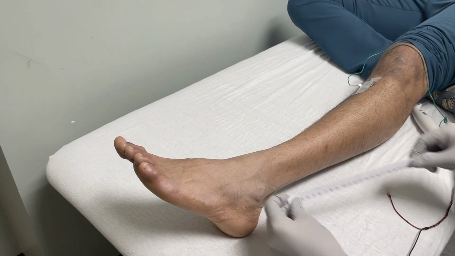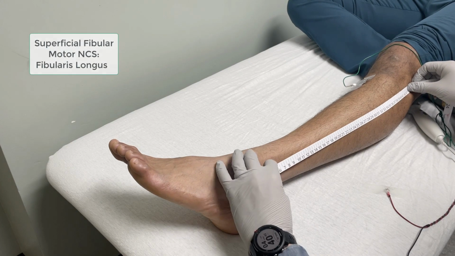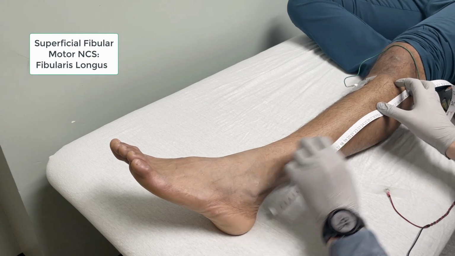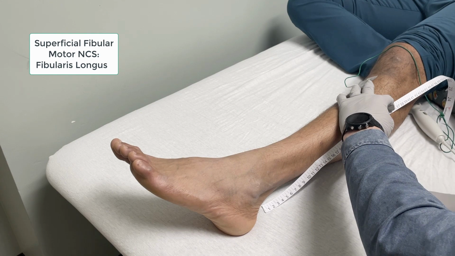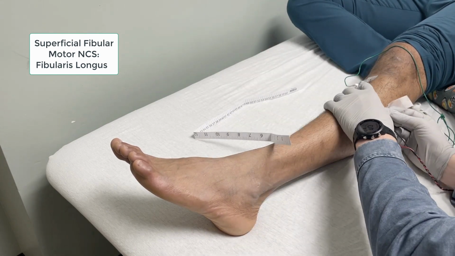The last nerve conduction study test that I'll describe today is the fibularis longus motor nerve conduction study test. The setup begins by measuring the total distance from the fibular head to the lateral malleoli. This distance is then multiplied times 2/5.